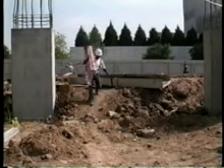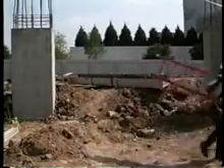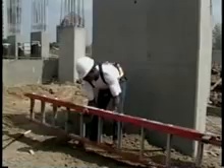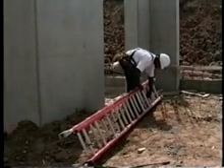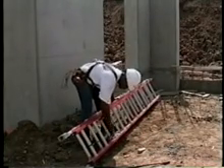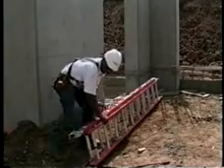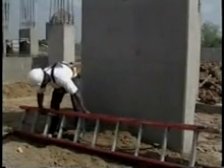Falls from ladders are the third most common cause of falls that result in disabling or fatal injuries. Most of the falls in this category occur at heights above 10 feet. Inspect each ladder before you use it. The ladder must be taken out of service if it has cracks, dents, or bends, broken rungs, or defective steps. Check the design strength of the ladder to be sure it will hold the amount of weight you'll be putting on it.